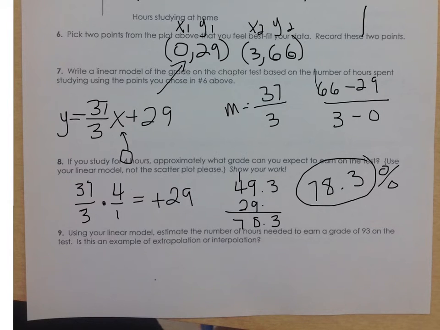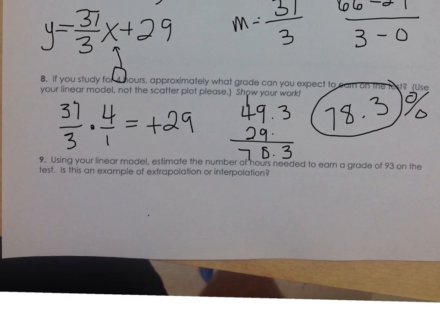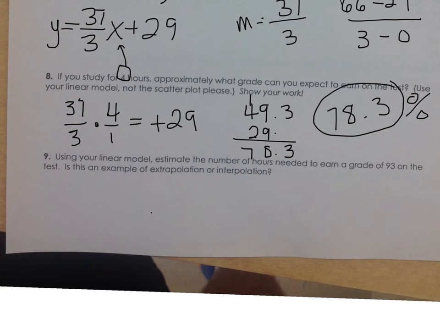The last one says, number 9, using your linear model, estimate the number of hours needed to earn a grade of 93 on your test. So what we're going to do here is set y, we're going to put in 93 equals, and then our formula again is 37 thirds x plus 29.